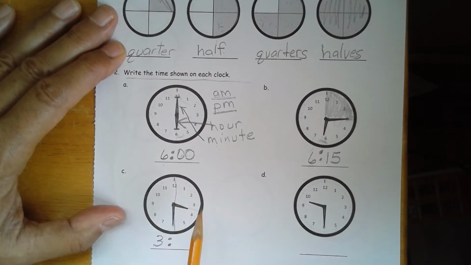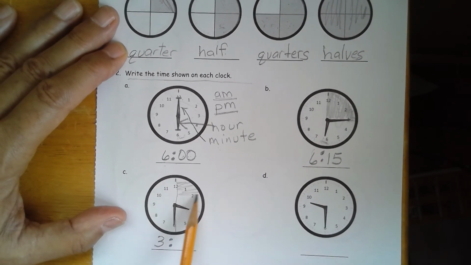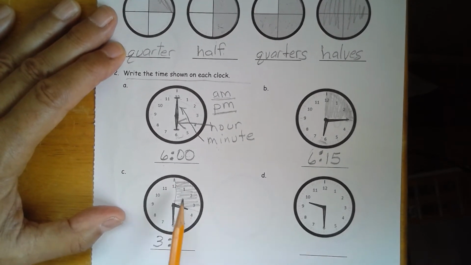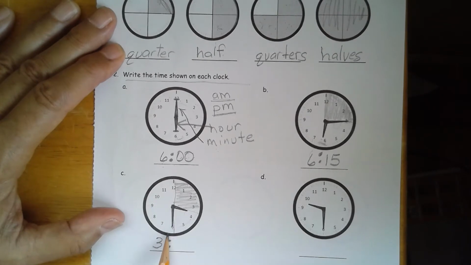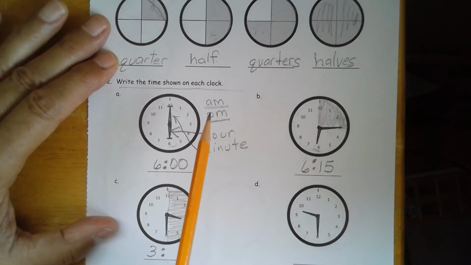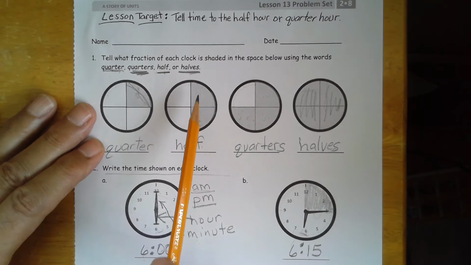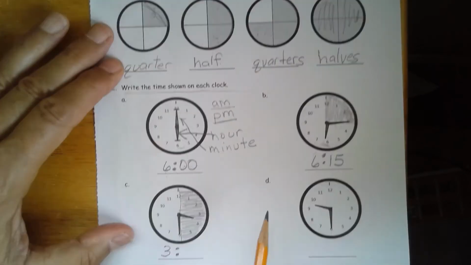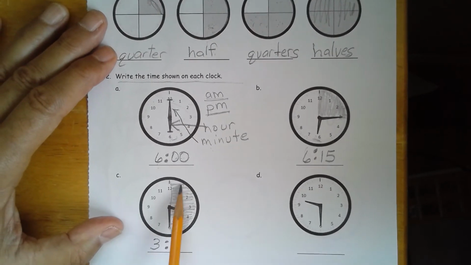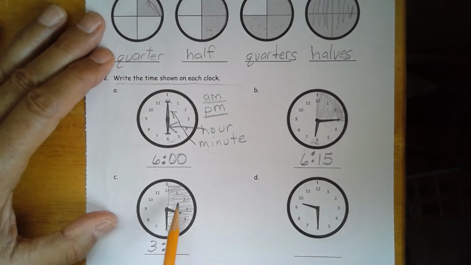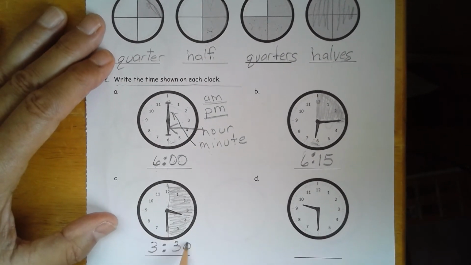Remember, we said that this 1/4 shaded in is 1/4, but this hand has gone from 12 all the way around to 6, so it's shading in a whole second 1/4. And if you look up at the top, we said that when two sides on the right are shaded in, we call that a half, because half of this clock, or half of the time of this hour, has passed. So a half an hour is equal to 30 minutes.